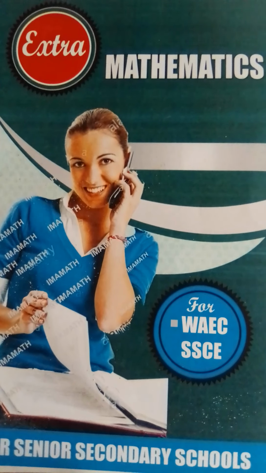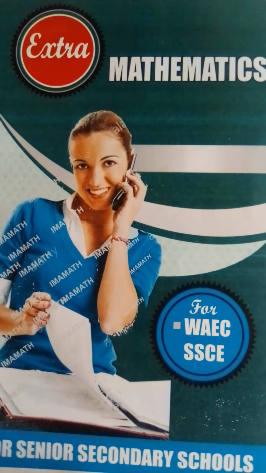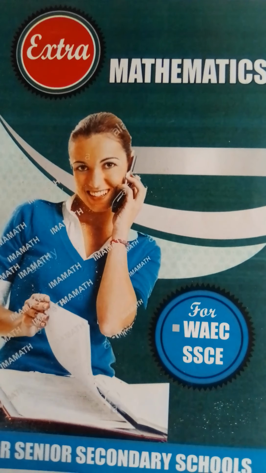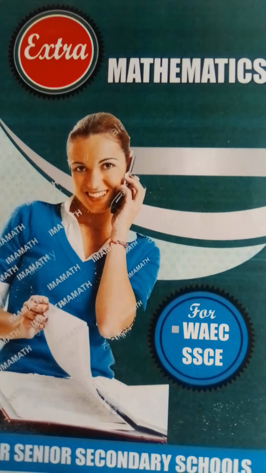Explanation. Line 1 is the expression of the unknown number as a letter of the alphabet. In this case, we use X to represent the number.